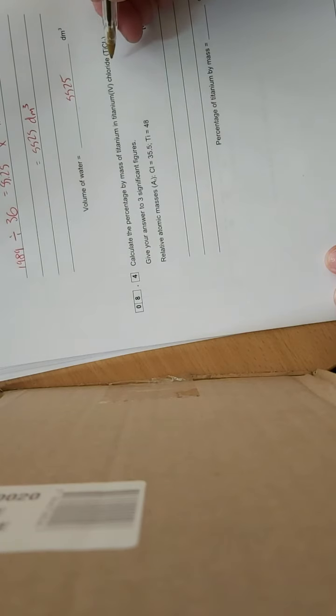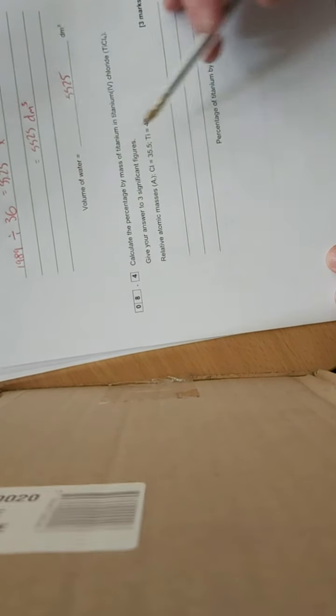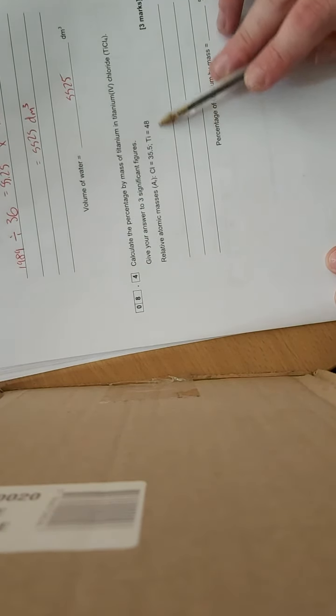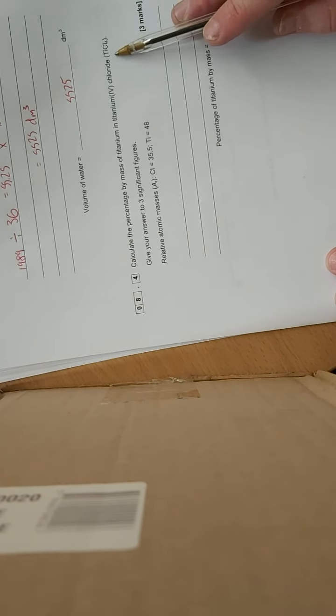That's our question. We then got a percentage by mass question. This is not too difficult in my opinion. It says we need to work out the percentage of titanium in titanium chloride. You can see we've been given some RFMs here. That is a big clue that we need to add them all together to work out the total.